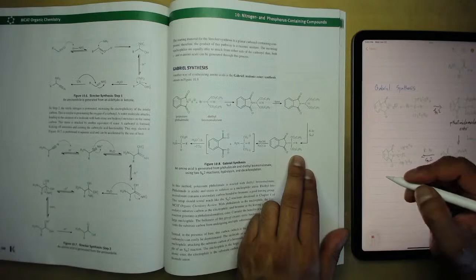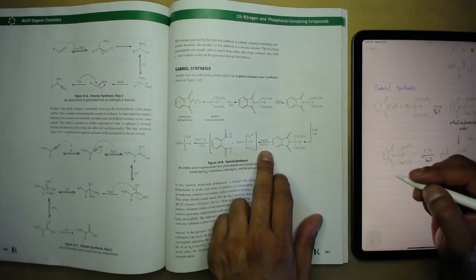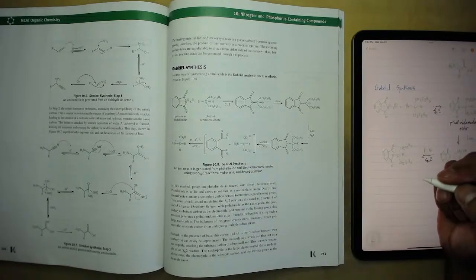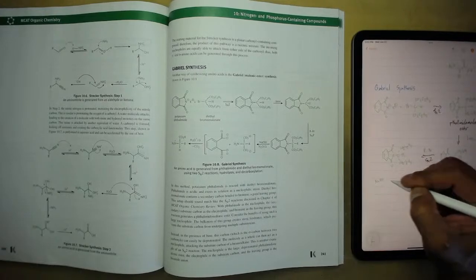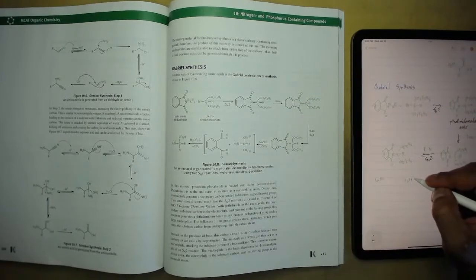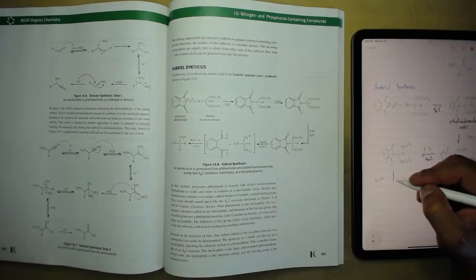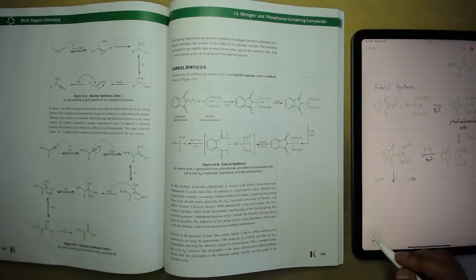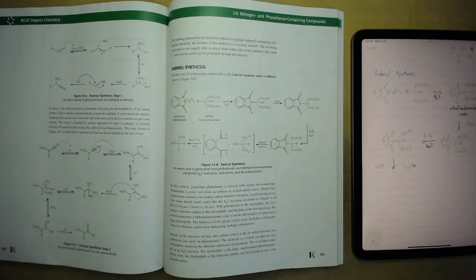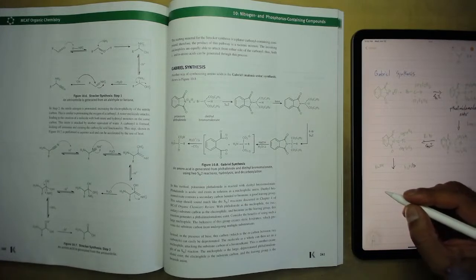And then NaOH and H2O. Then after water and the base, you get almost an amino acid.